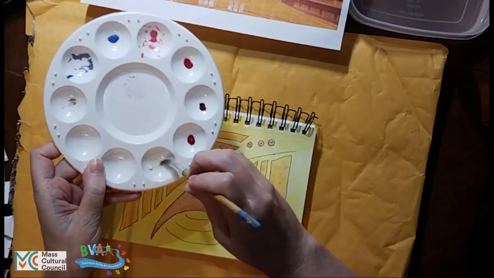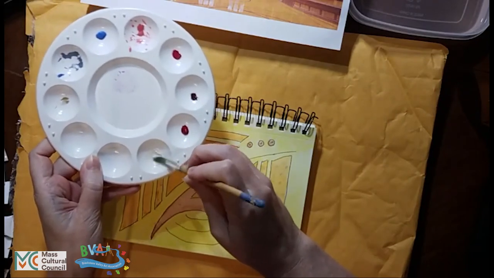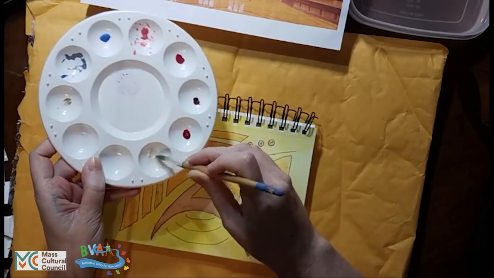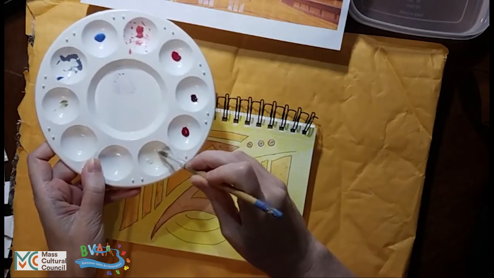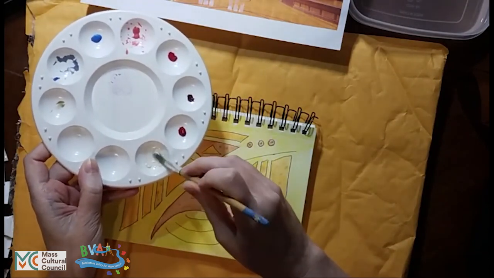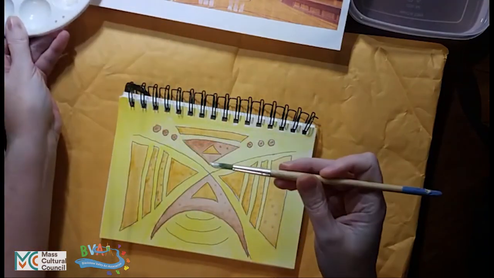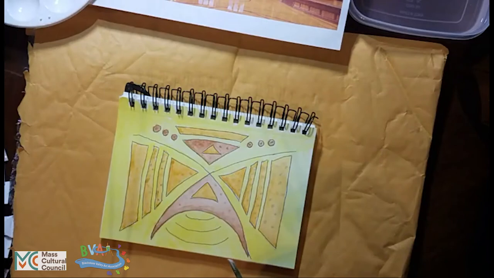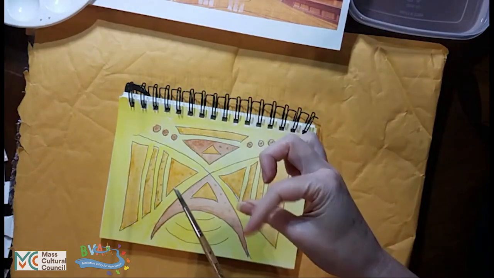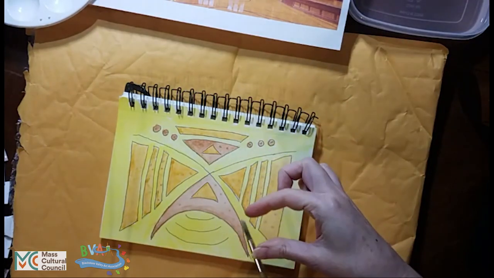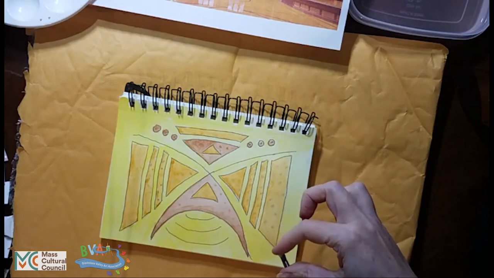I'm going to try to make it a little liquidy so that it spatters well. And what we're going to do is flick the brush. It's going to do what it's going to do, so you can't really control this process. So we're going to bring back the brush and just let it flick and put stuff where it's going to go.